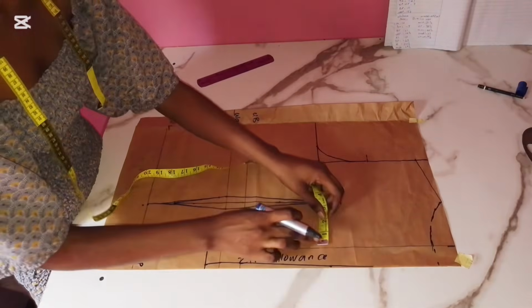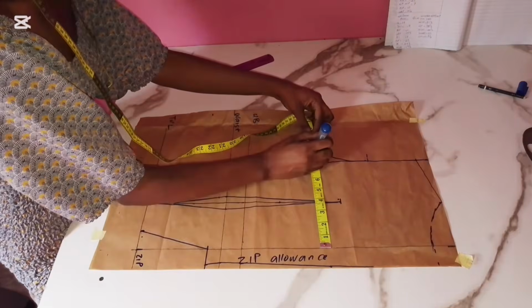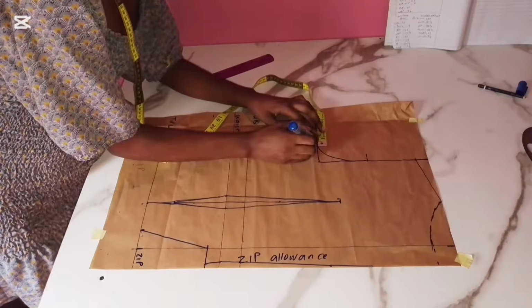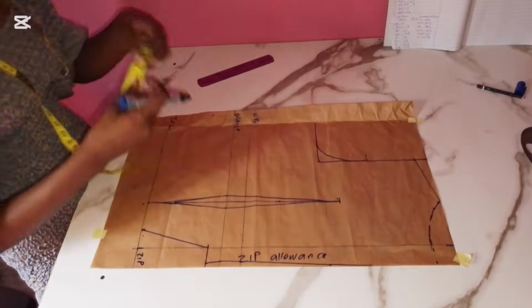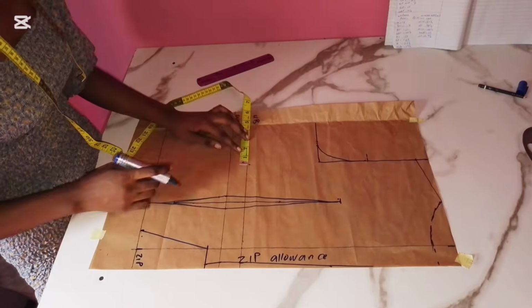Now let's take our body measurements. On the chest line there, I'll divide my bust measurement by 4 and I'll place it there. I'll replace the darts that I have there and I'll mark it out. I'll go to the under bust point, divide my under bust by 4, place it there and replace my darts.